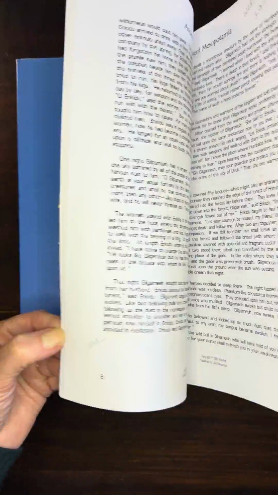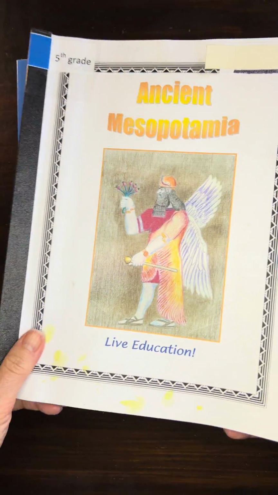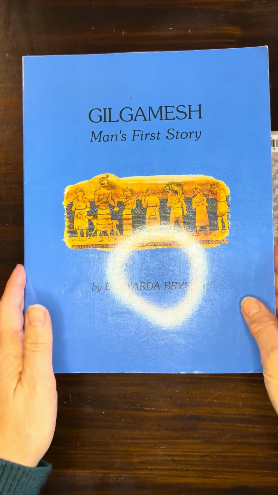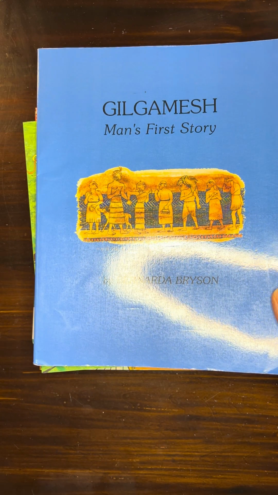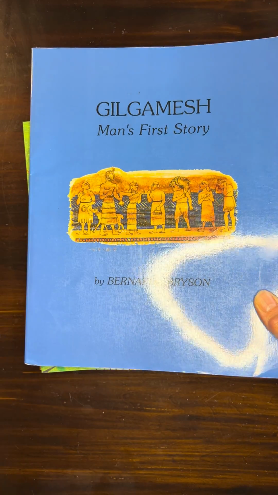While we're using this as our primary resource, I do have a lot of other books and resources that we've added to this unit. If you want to try your own approach to a Waldorf main lesson block but don't want to buy the curriculum, I recommend a book on Gilgamesh.